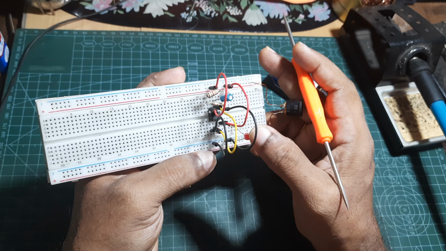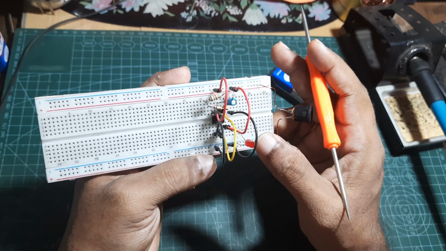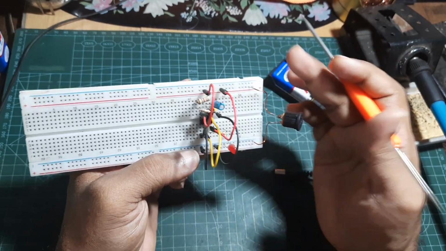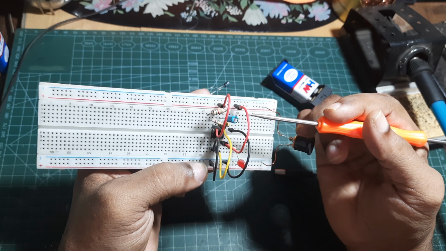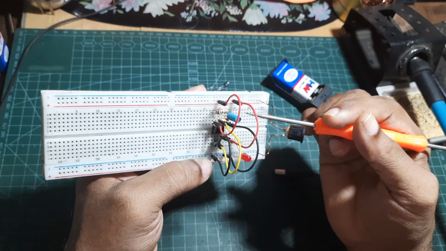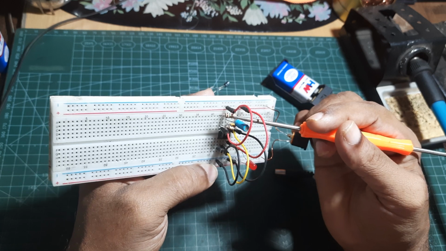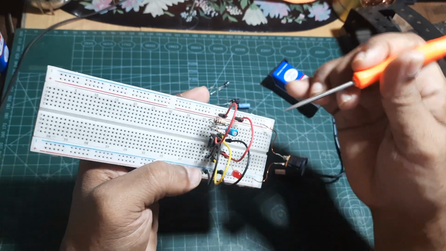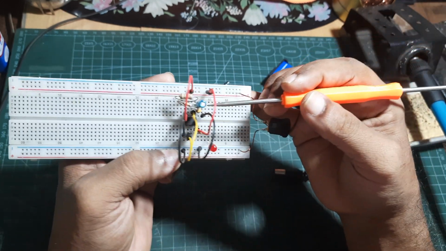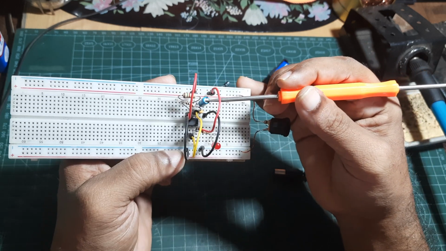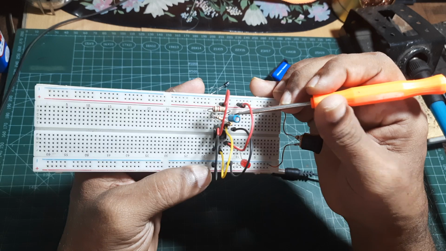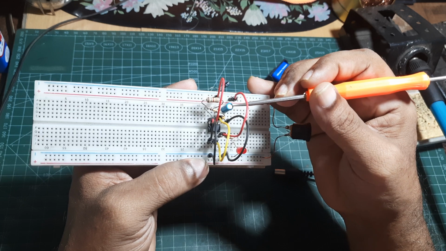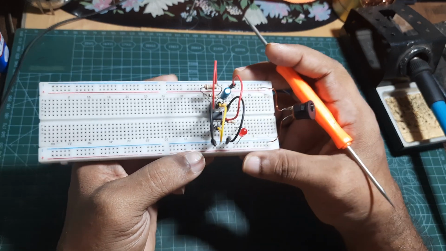The output high is determined by the blinking of this LED, and the frequency of oscillations, the frequency by which this astable multivibrator works, depends on these two resistors and this capacitor. And you can adjust the oscillation by changing this capacitor, and the timing of the oscillator can be changed.